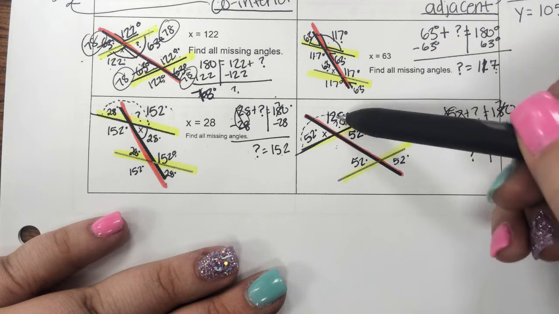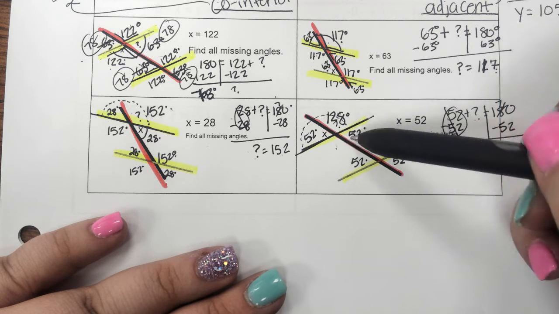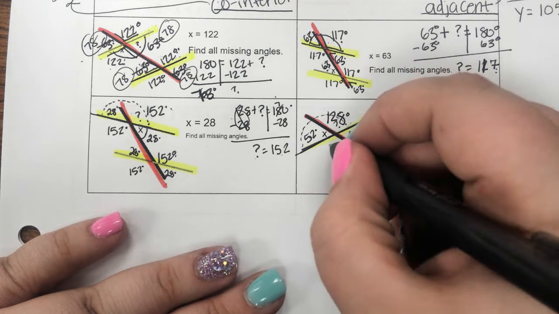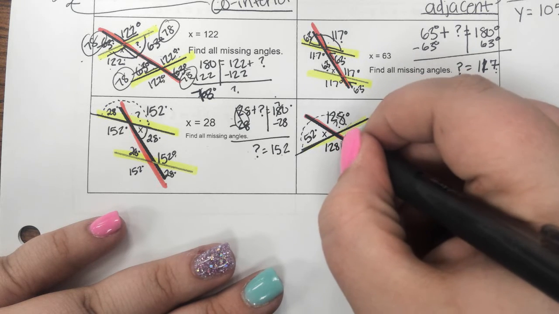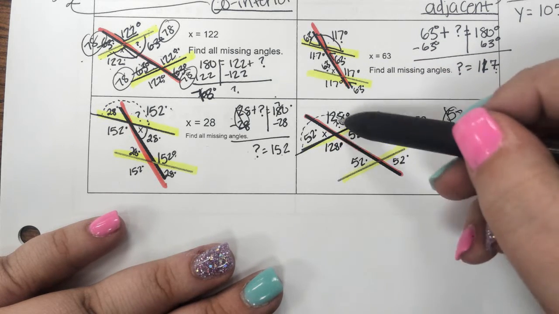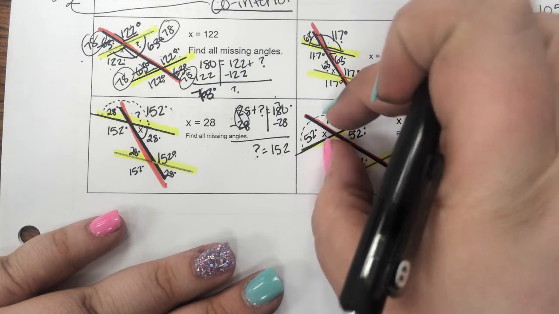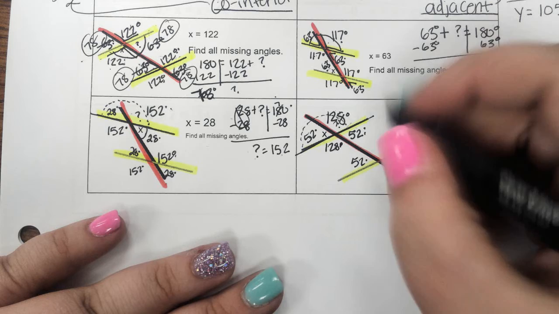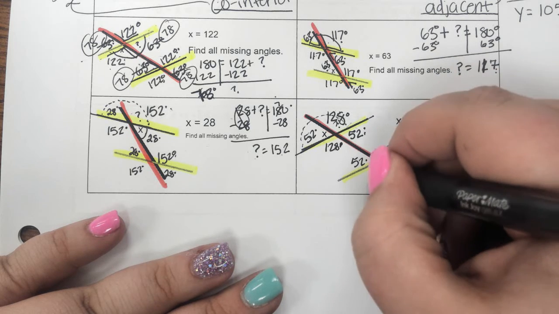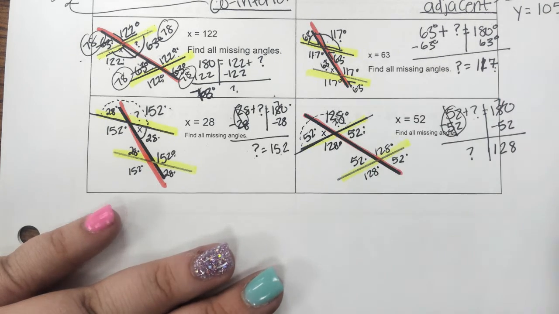It's got a vertical across the x pattern, and it does look really vertical actually here. It's 128 degrees as well, because vertical angles are congruent. Now corresponding angles are also congruent, so I can take these 128s and put them here as well, to correctly label the measures of those angles.